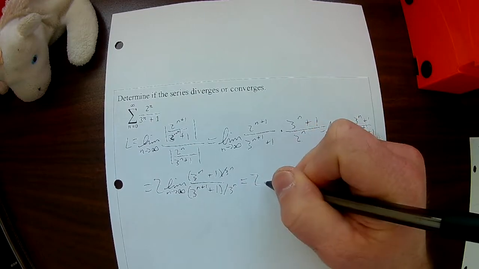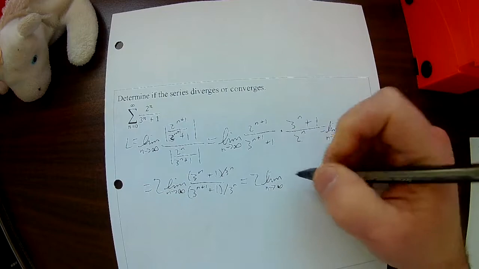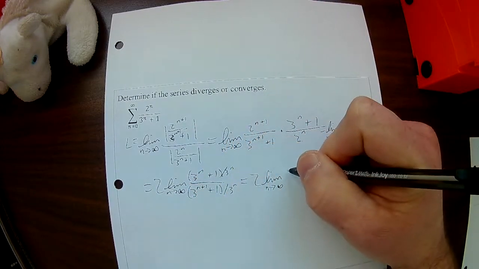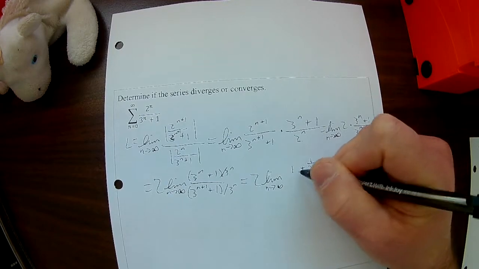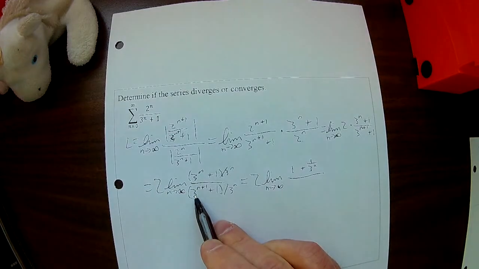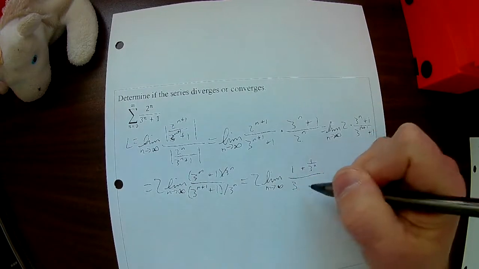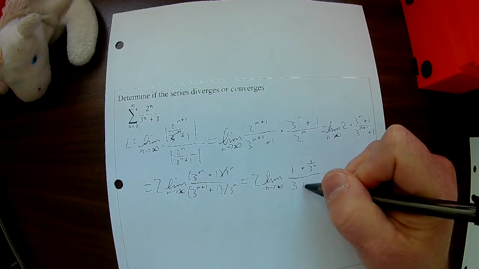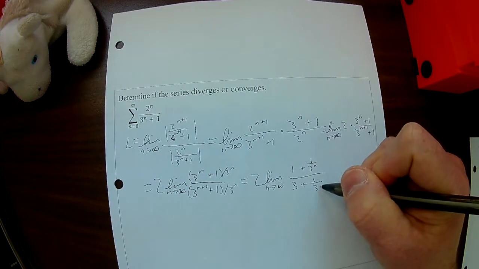This all of a sudden becomes 2 times the limit as n approaches infinity of 3 to the n divided by 3 to the n becomes 1, plus 1 over 3 to the n. That's just 0 right there. Over, let's see, 3 to the n plus 1 divided by 3 to the n becomes 3 plus 1 over 3 to the n.